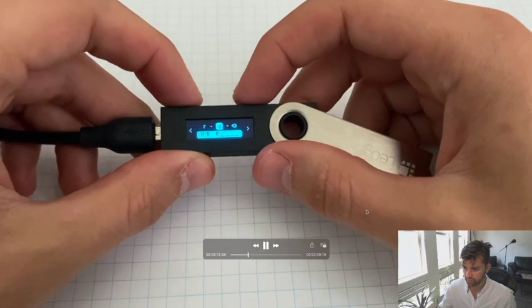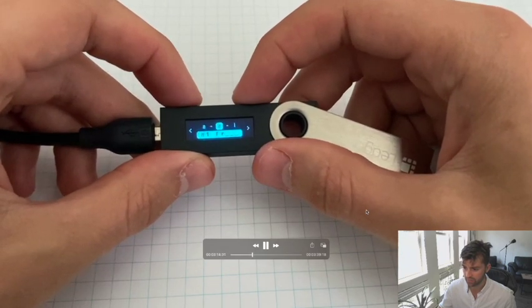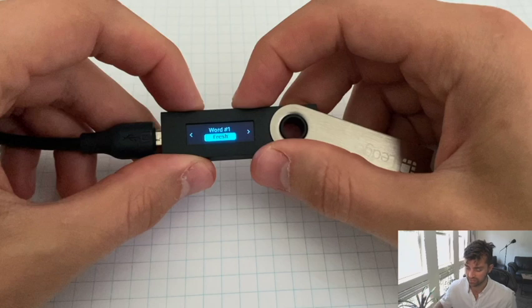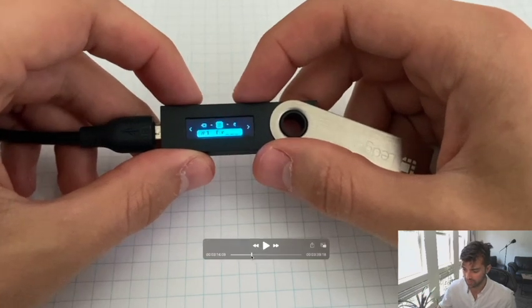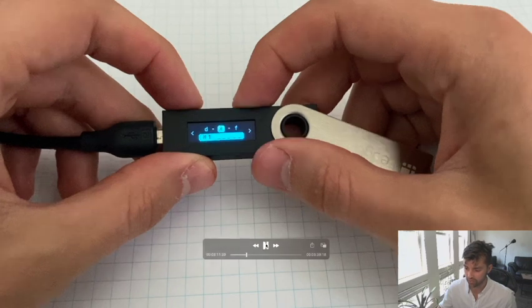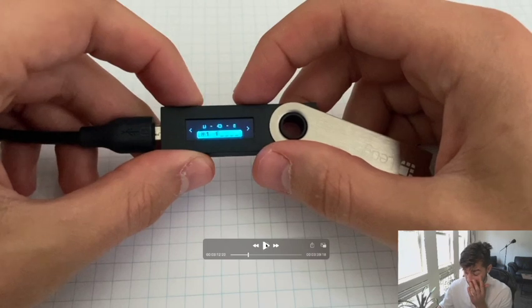So the first word is fresh, so I start by typing F-R-E, and then it gives me a subsetted list of words that start with F-R-E from that 2048 word list that I was just talking about before. And this is a small but really good UX consideration that they made here. Instead of making the user type all 5 letters of fresh, they only require the first 3 letters.